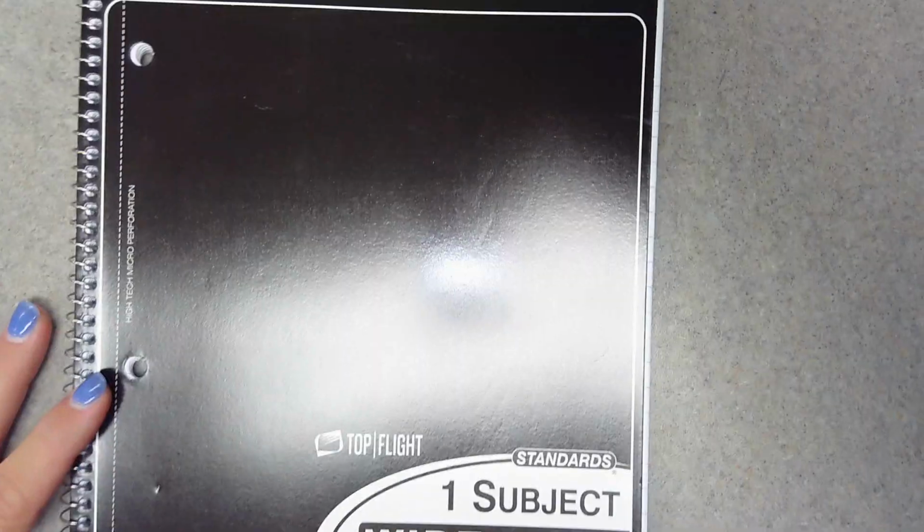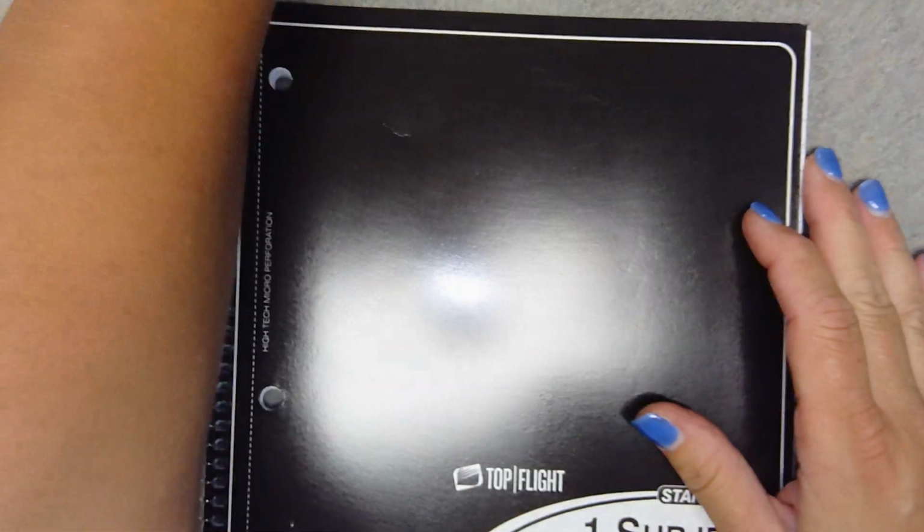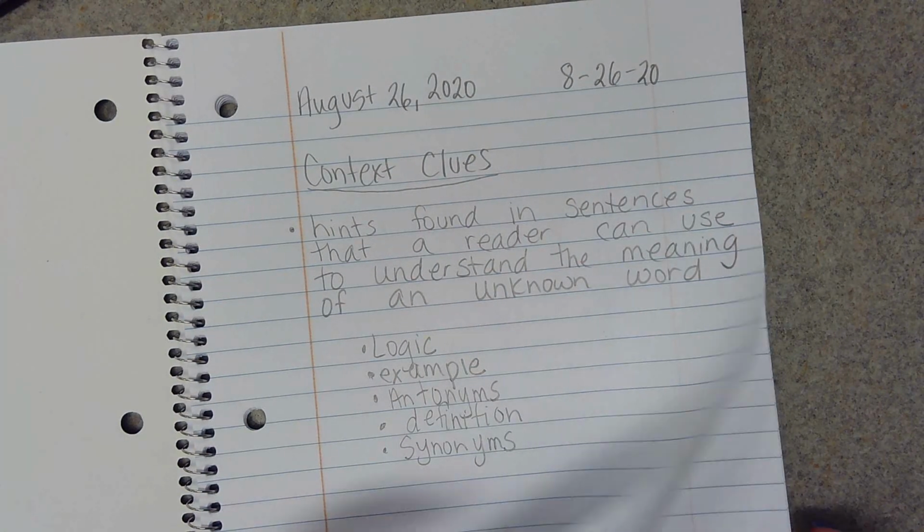All right, boys and girls, here we are again together. We are going to need our reading notebook. Hope your notebooks are close by because you're always going to need them. And we're going to open up to the next clean page. There's my notes about context clues, and I'm going to open up to the very next clean page.